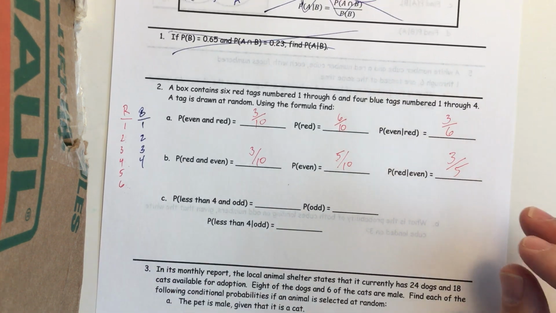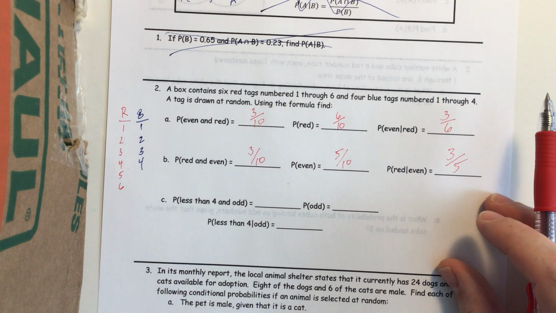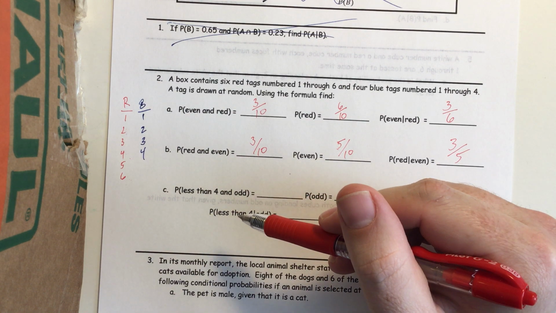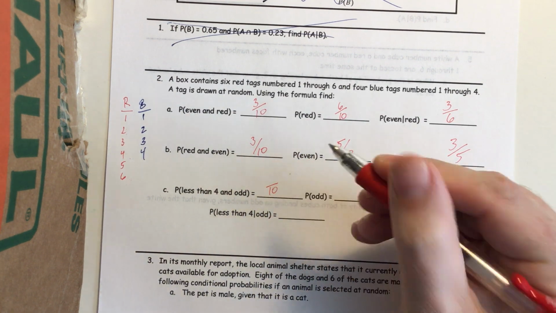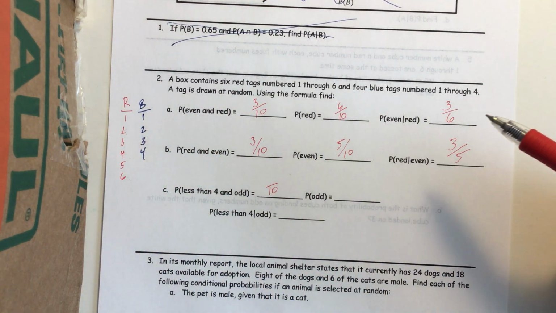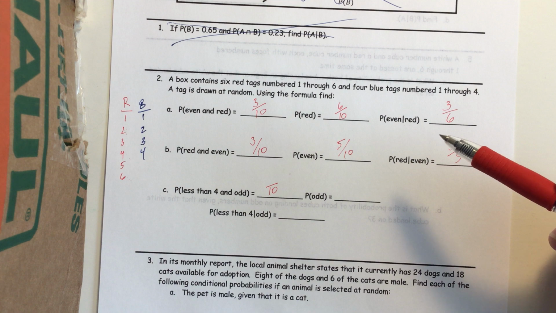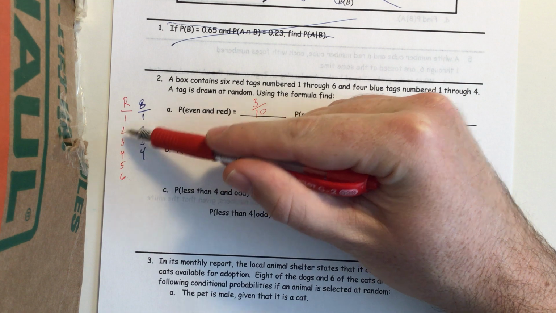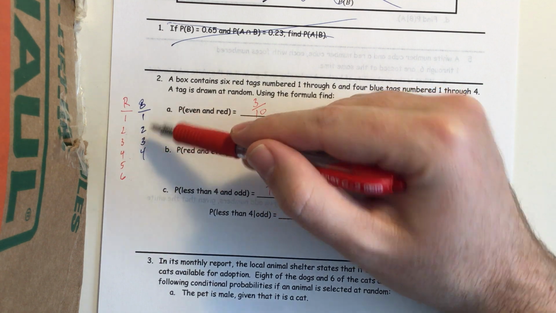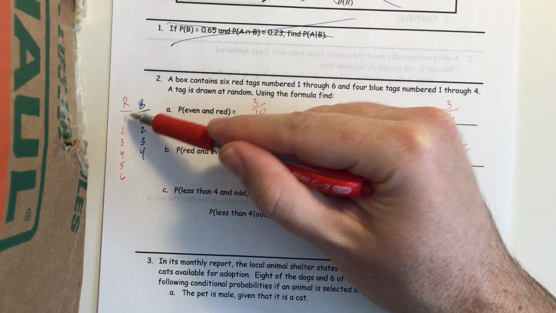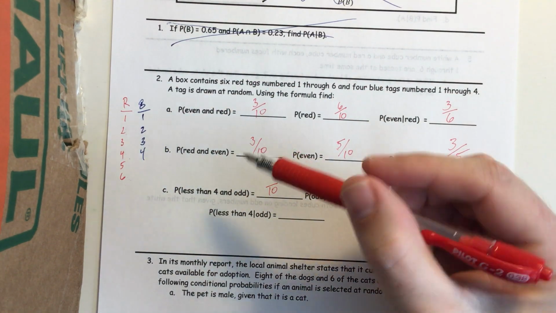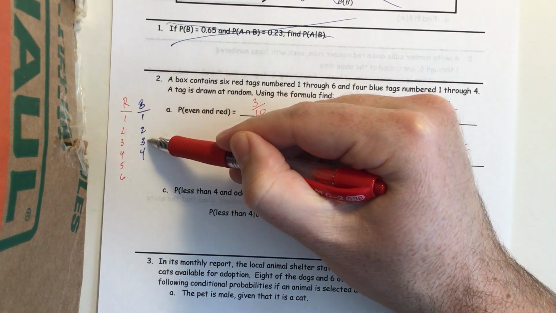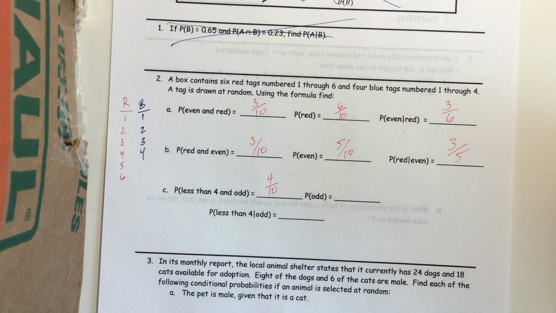All right, so C, what is the probability of less than 4 and odd? What is the probability that we choose a tag that is less than 4 and also odd? We still have 10 tags total in this box. Both of these have numbers less than 4: 1, 2, 3, 1, 2, 3. And 1 and 3 in both the red and blue tags are odd numbers that are less than 4. So we have 4 tags total: this one, this one, this one, and this one that are less than 4 and odd.